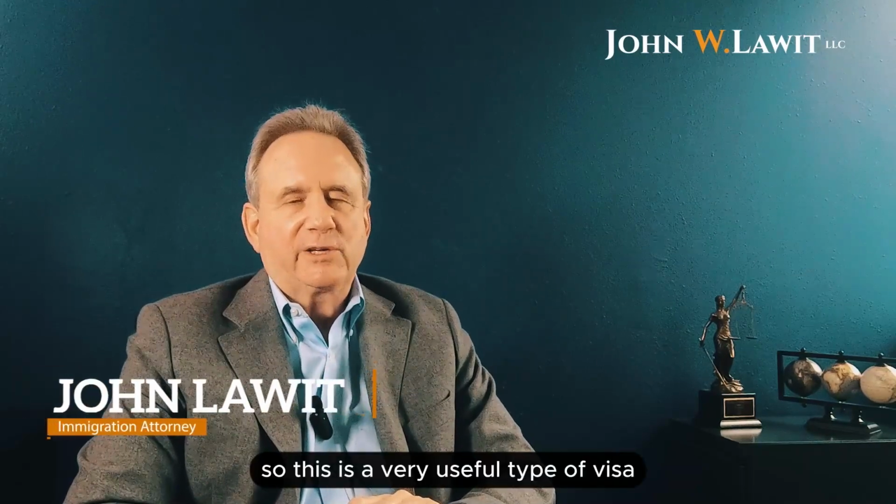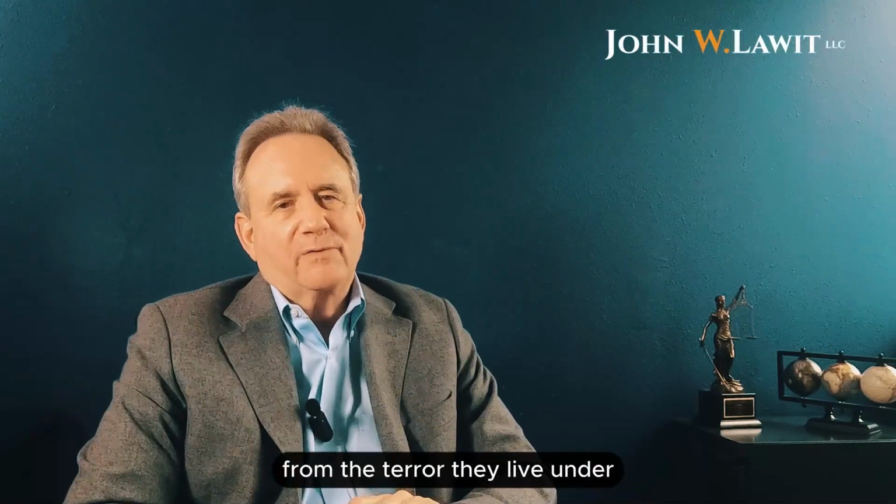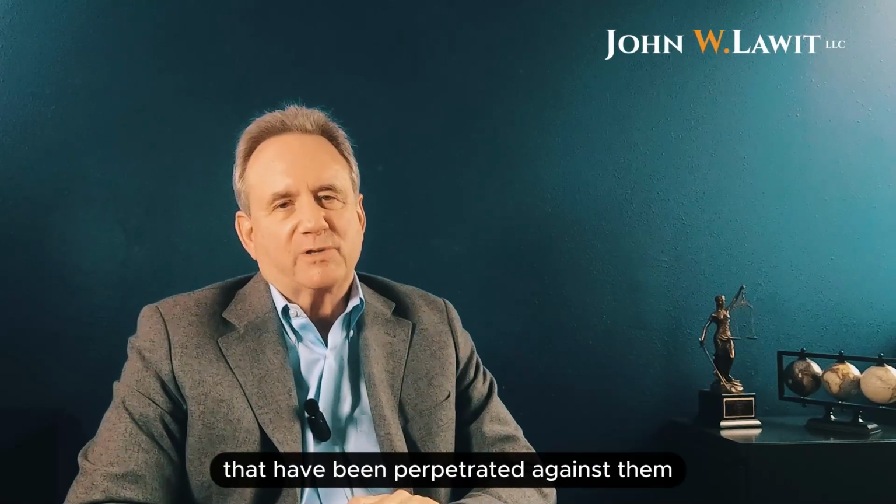So this is a very useful type of visa to protect crime victims from the terror they live under as a result of the crimes that have been perpetrated against them.